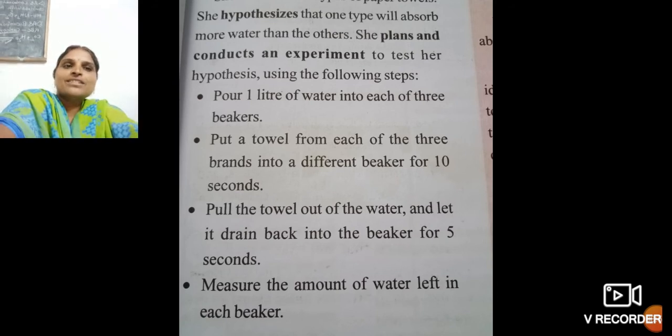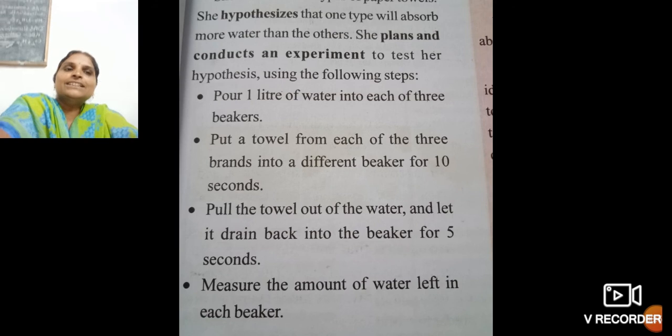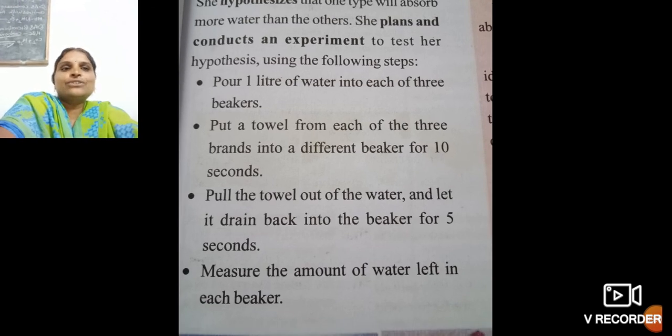You also conduct one experiment. Anyone who has an idea, tell me what experiment you conducted.